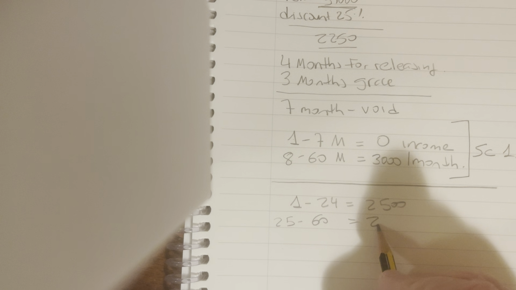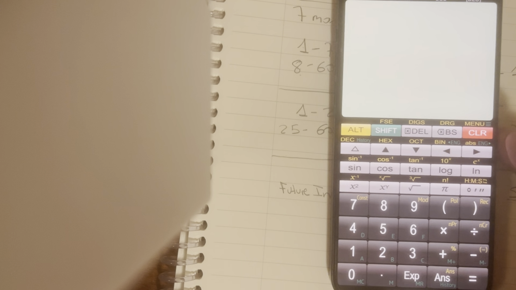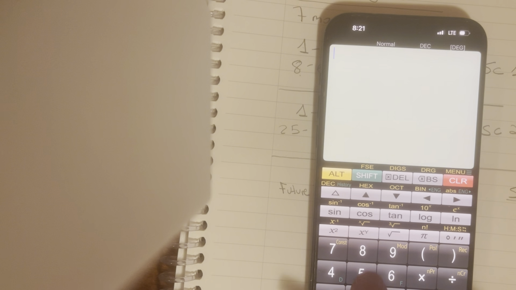Scenario 1, my income will be 3,000 for how many months? 60 minus 8, 52, plus 1, 53. So it is 53 times 3,000.